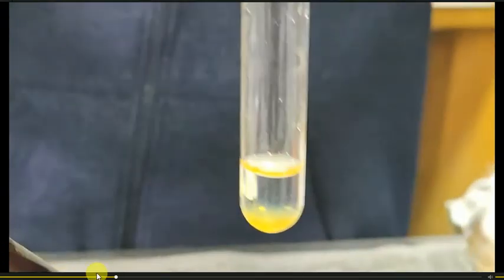I told you that the PPT will be brown or yellow. This is basically yellowish in color. This may be brown, this may be yellow. It can be regarded as brownish yellow.